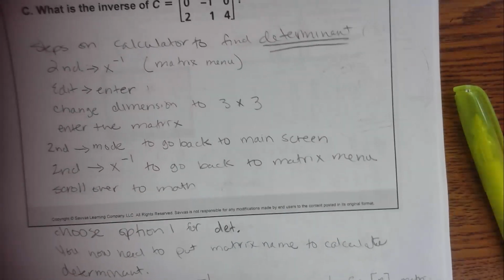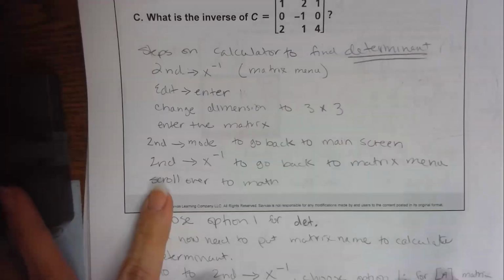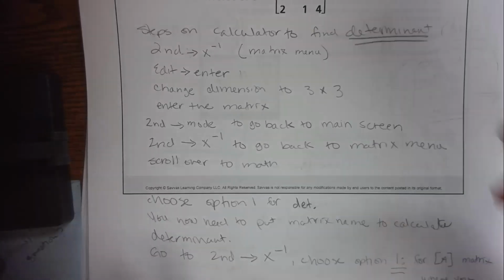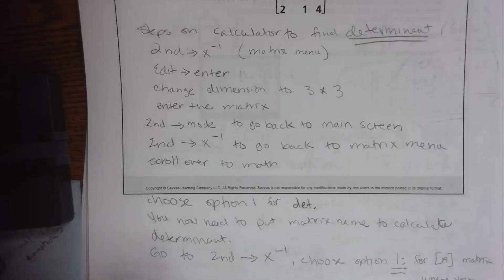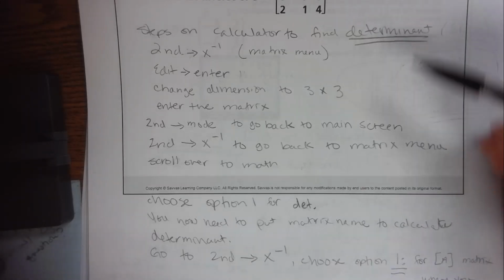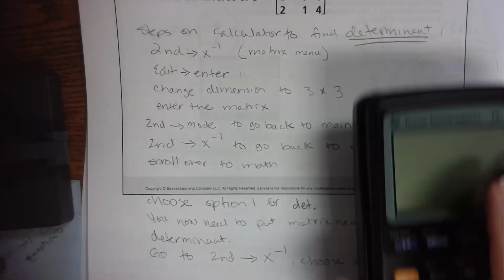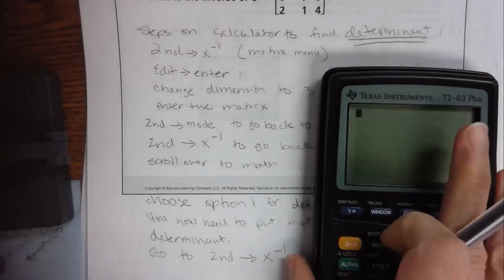Okay, so here are the steps. You can pause the video or look at the notes. These notes I posted on Canvas as well, as always. So I scanned this and I posted it on Canvas. And I'm just going to follow this. Okay, so steps on the calculator.